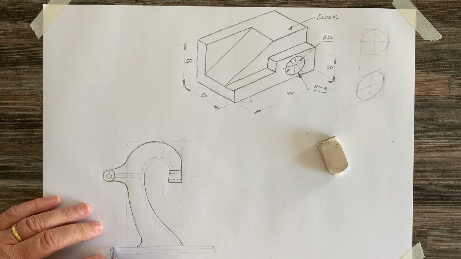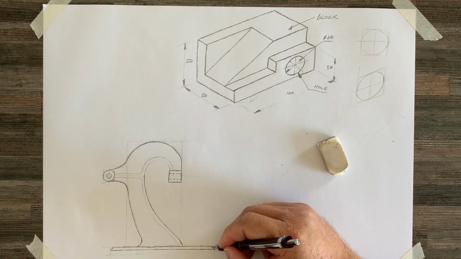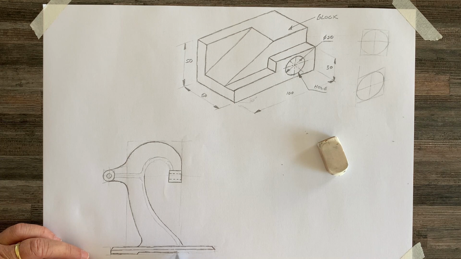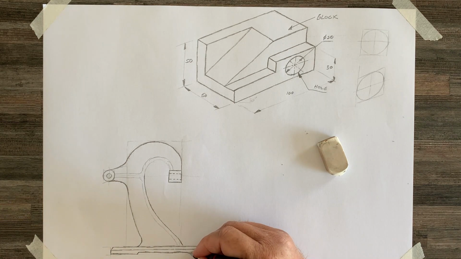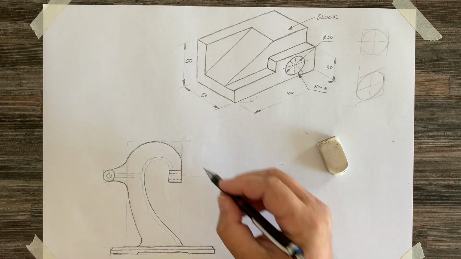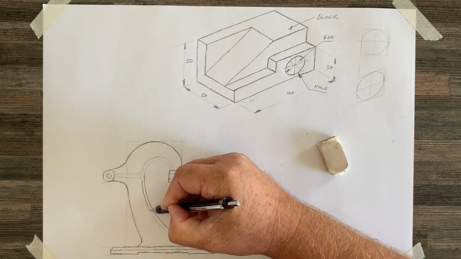All right, straight lines are quite tricky. But not impossible. Okay, a few more details here and there.